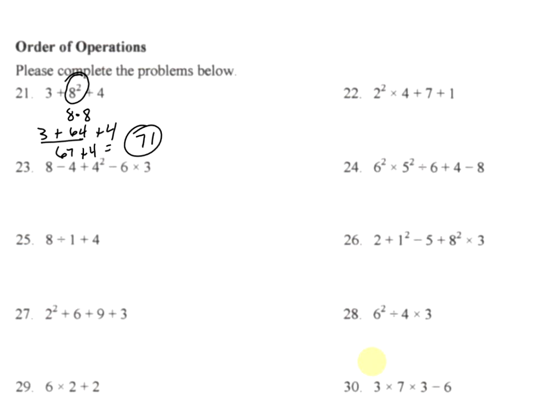2 times 2, which is 2 to the second power, which is 4. So that leaves me with 4 times 4 plus 7 plus 1. So what do I do next, Judah? 4 times 4. Which is? 16. So I have 16 plus 7 plus 1.